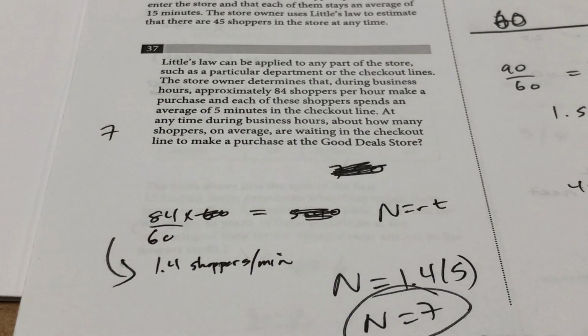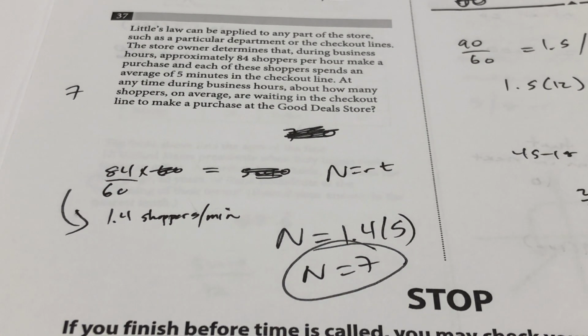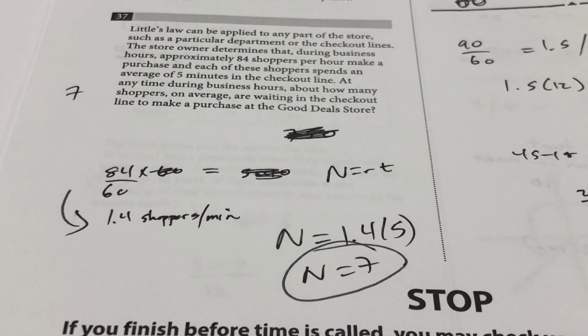Okay. This one was a little wordy. All right. Little's law can be applied. So N equals RT, and they tell you how to do that. 3 shoppers a minute. They're going to stay on average 15 minutes. That's 45 shoppers in the store at any time. All right, so 84 shoppers an hour. You have to figure out how many shoppers a minute that is, and they're going to stay in the checkout lane 5 minutes each. So 1.4 times 5 is 7. 7 shoppers in line at any one given time.